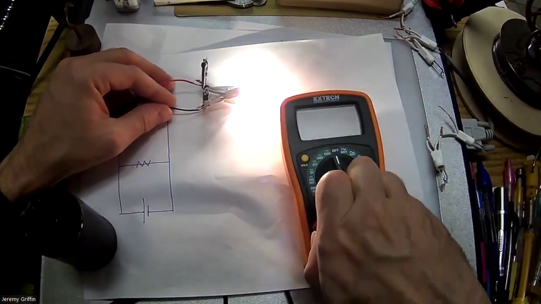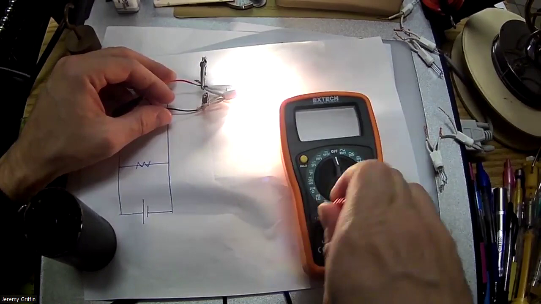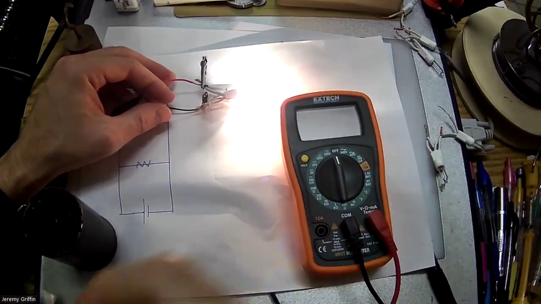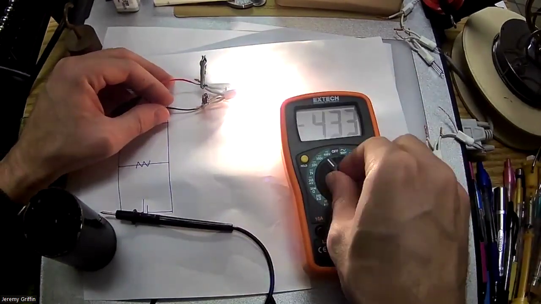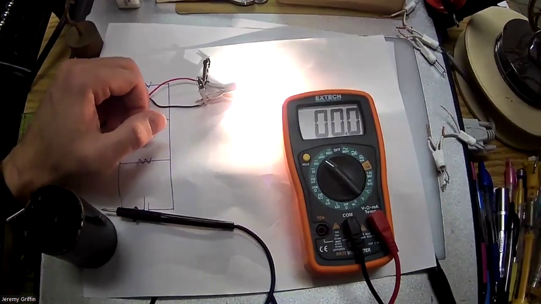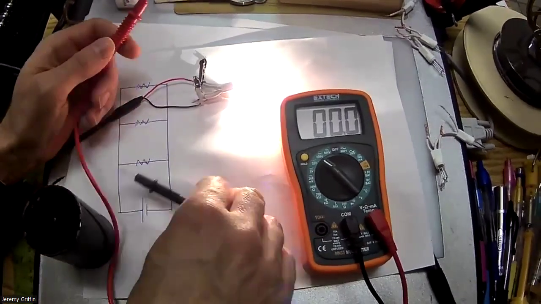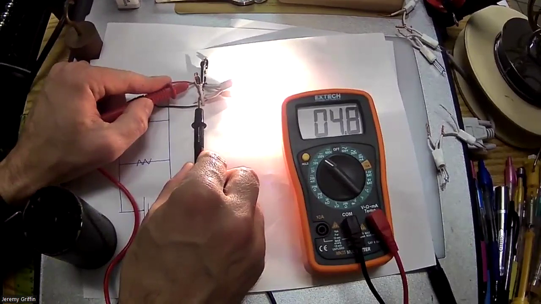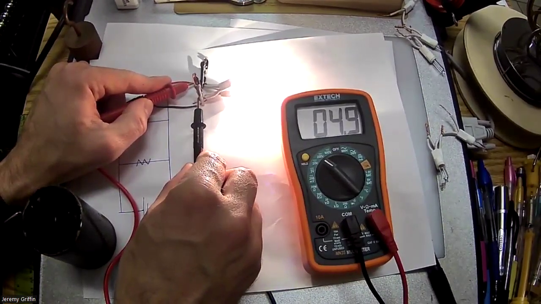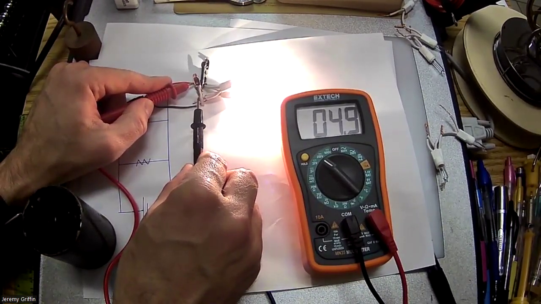Let's switch this over to volts. Let's do volts here. Get my leads going. Switch this to volts. Right. How many volts do you think? 4.8 or 4.9. Okay, so basically the same as before, right?